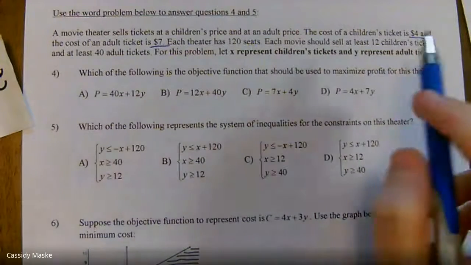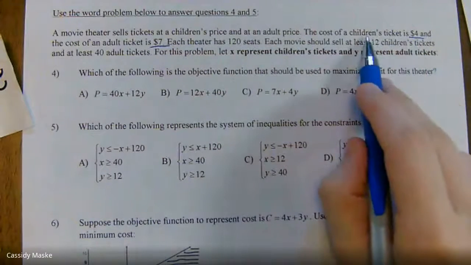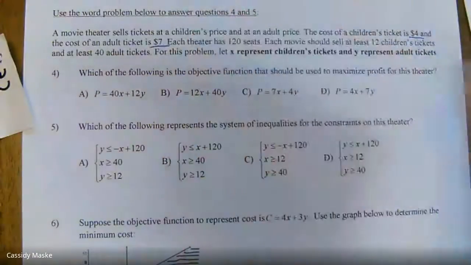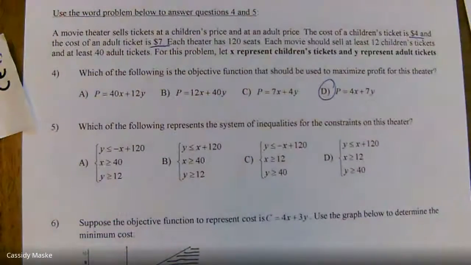You're going to have 4 go with children, which remember is x. So 4x, and then 7 needs to go with y. So it's 4x plus 7y. Hopefully that makes sense. Objective functions you guys are normally pretty good at, so hopefully you get that part.